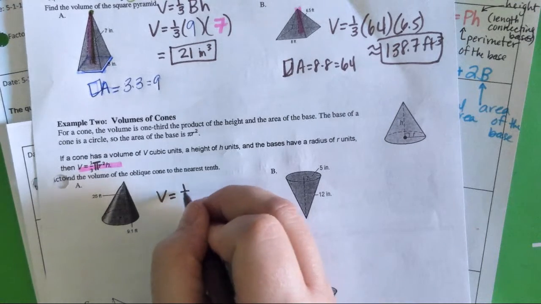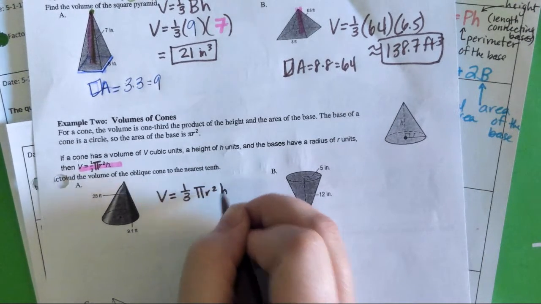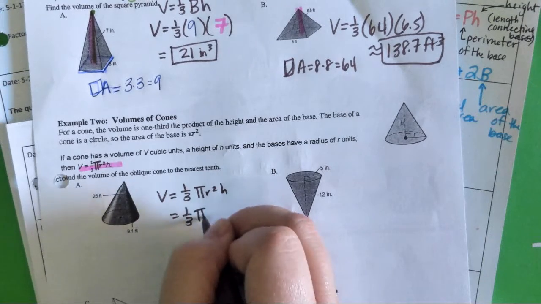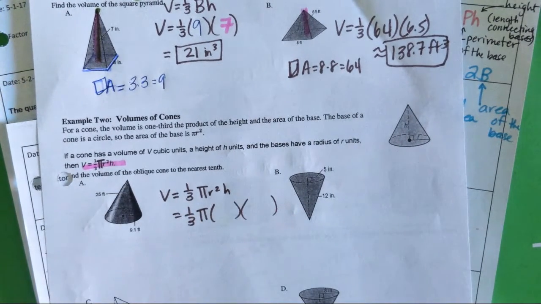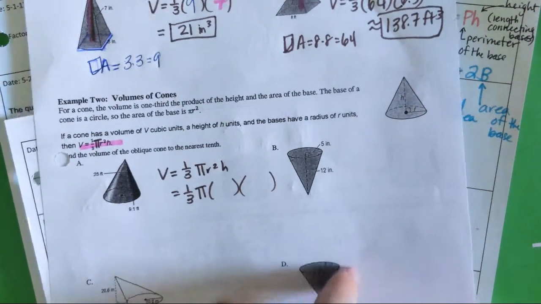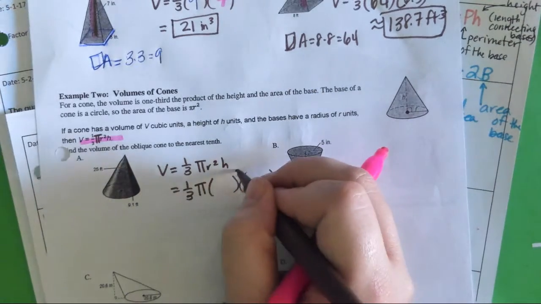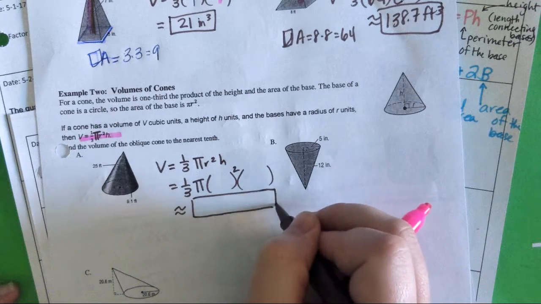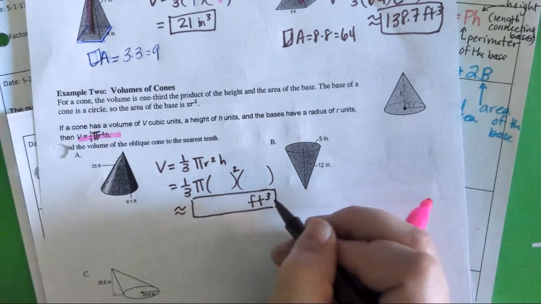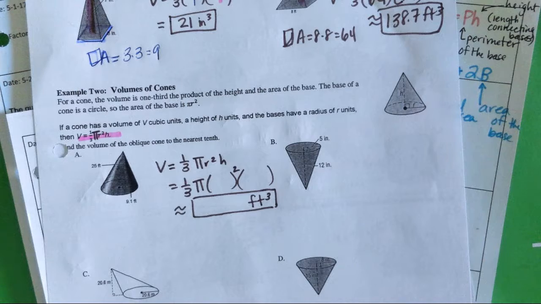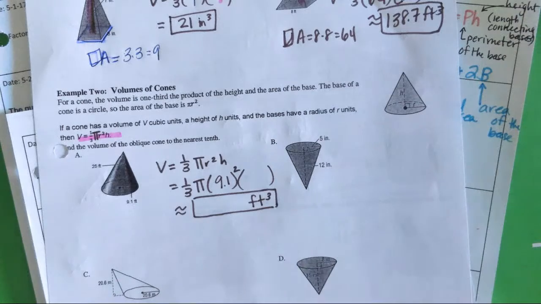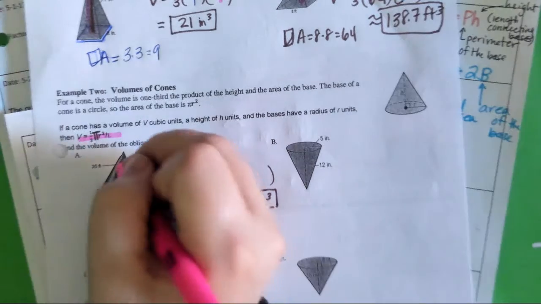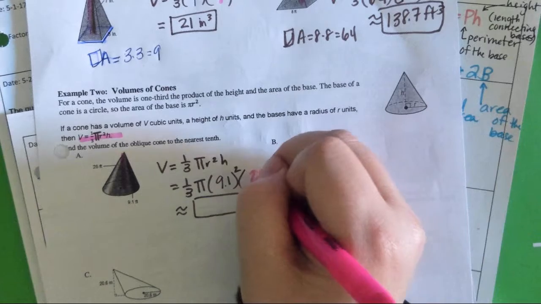Our formula is 1/3 pi r squared h. I need to know my radius. I need to know my height. My radius is 9.1. What is the height? It is 25. Oh my goodness, we're chugging along.